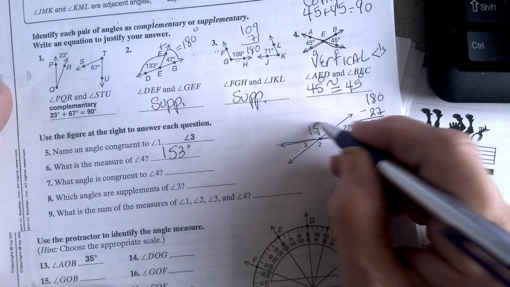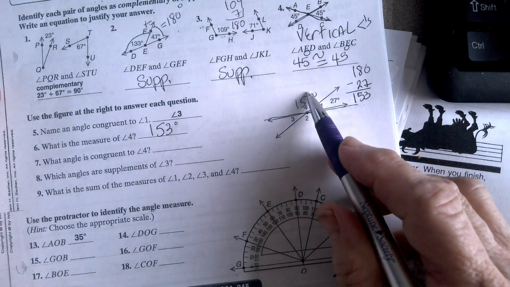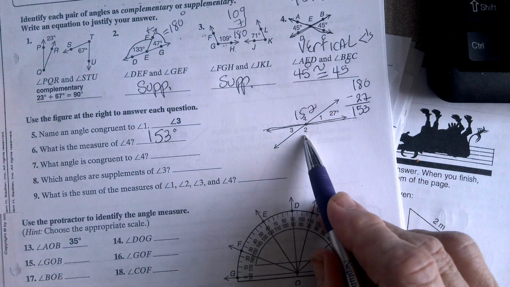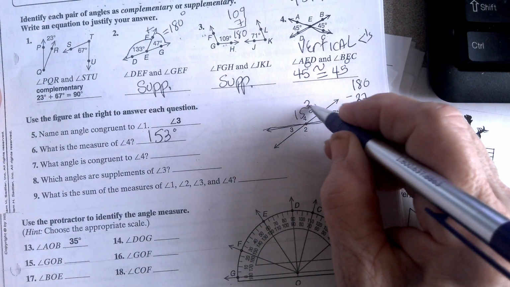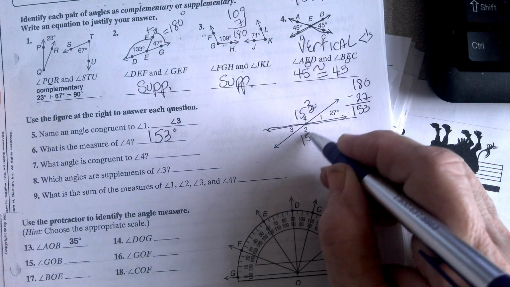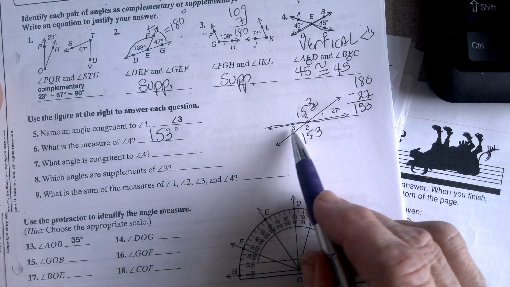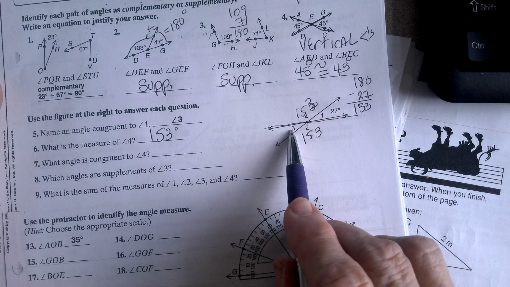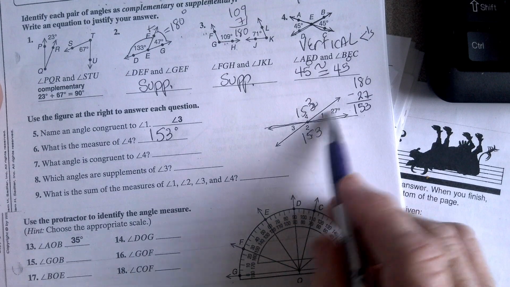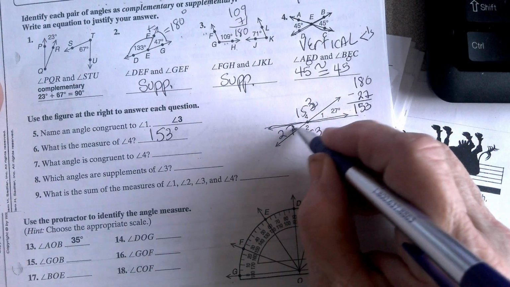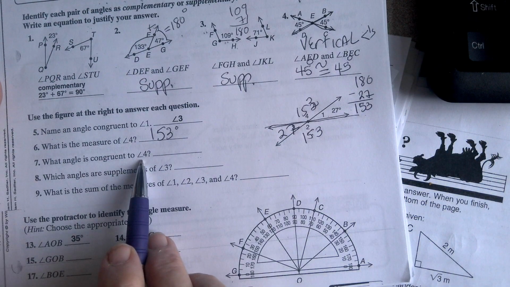So this is 153. In fact, what is the angle 2? So this one would also be 153. Who knows what the angle 3 would be? 27, because it's a congruent vertical angle. So which angle is congruent to angle 4? Angle 2.